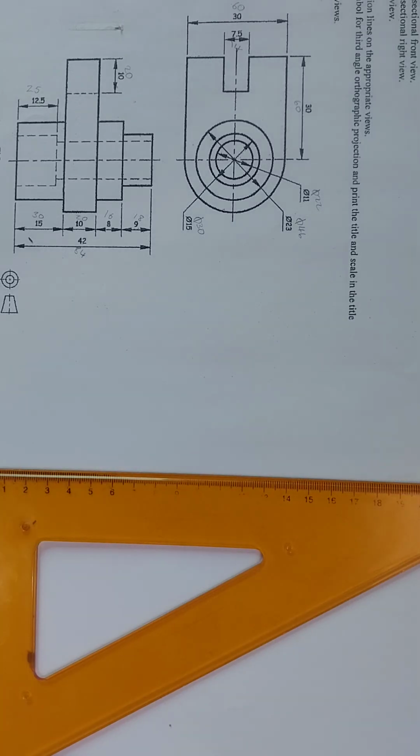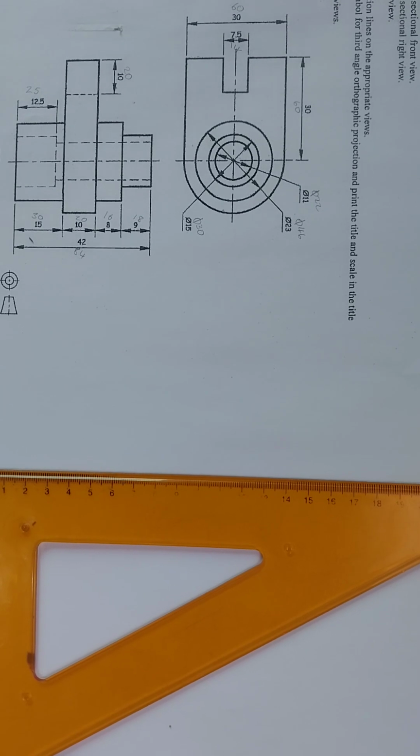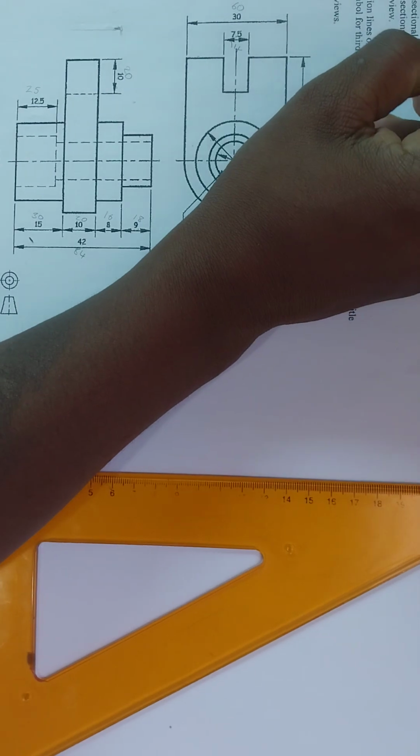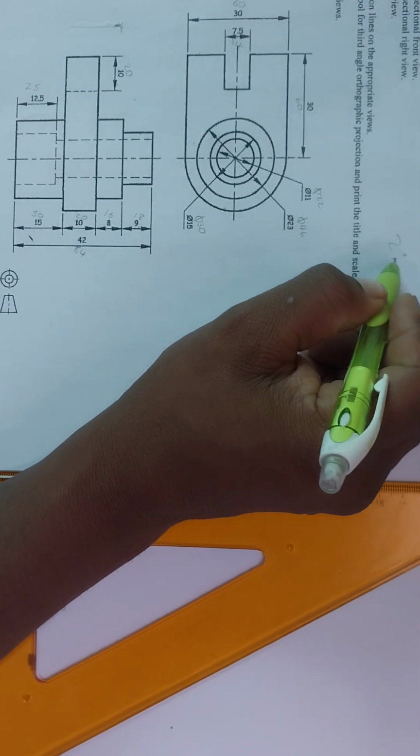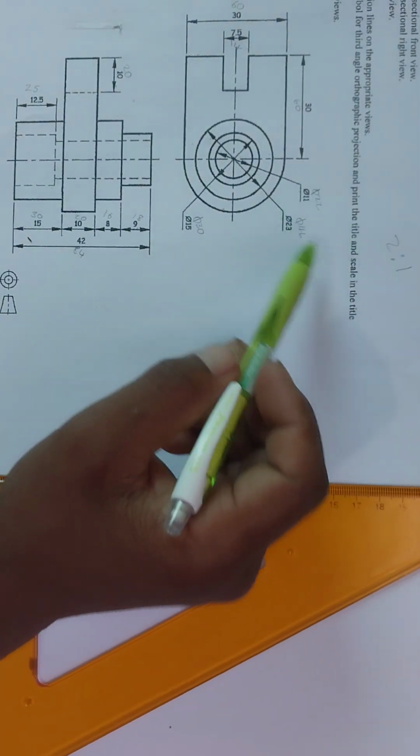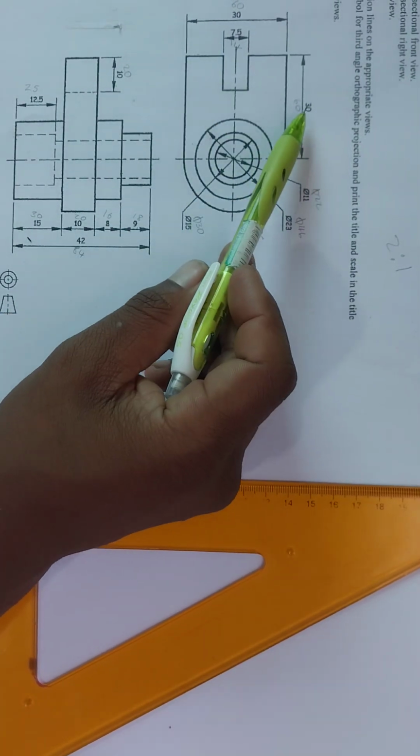We are given this casting drawing here. It's in third angle orthographic projection. The scale is 2:1. That means that all the measurements that you see here, you're going to multiply them by 2. I've already done it.